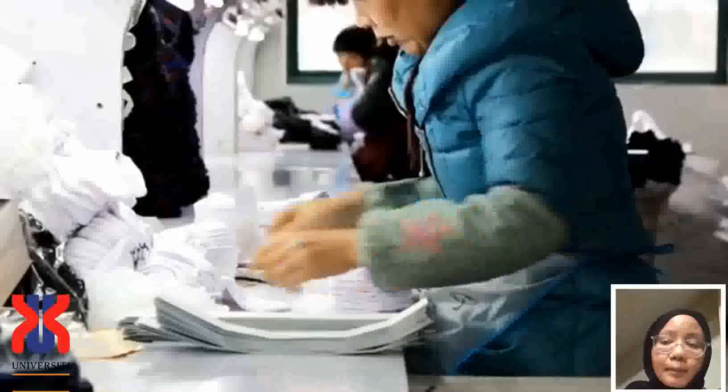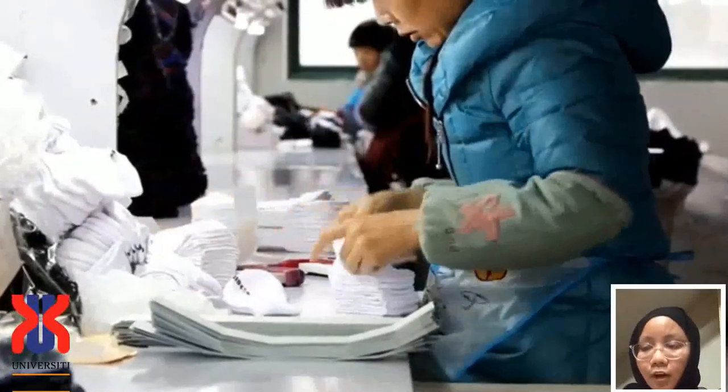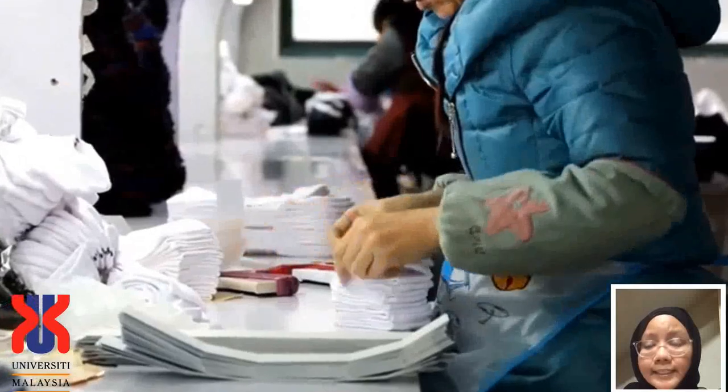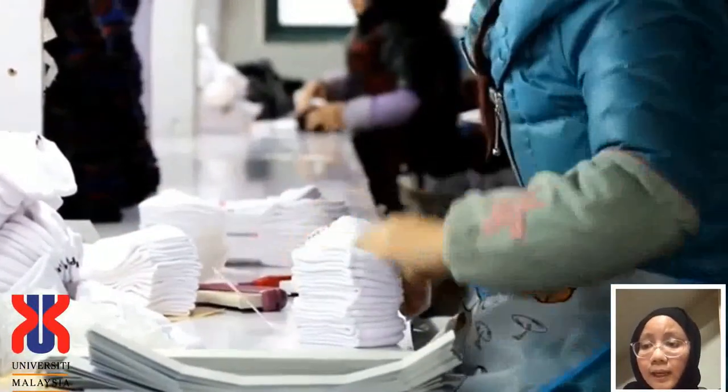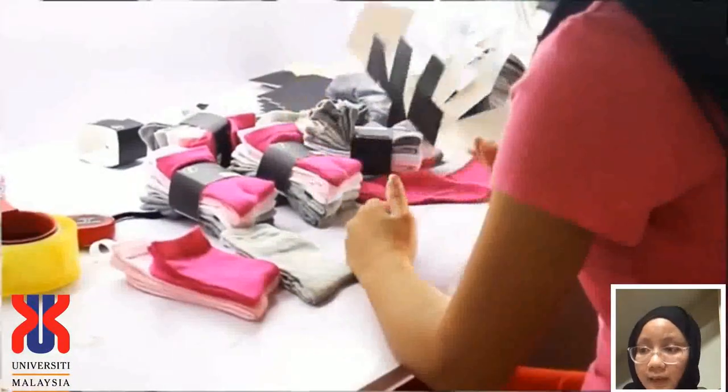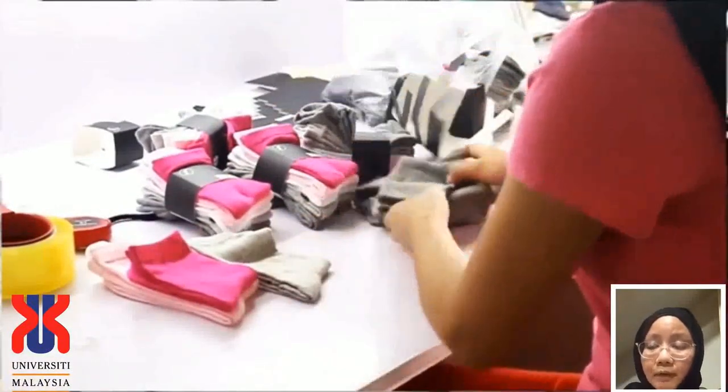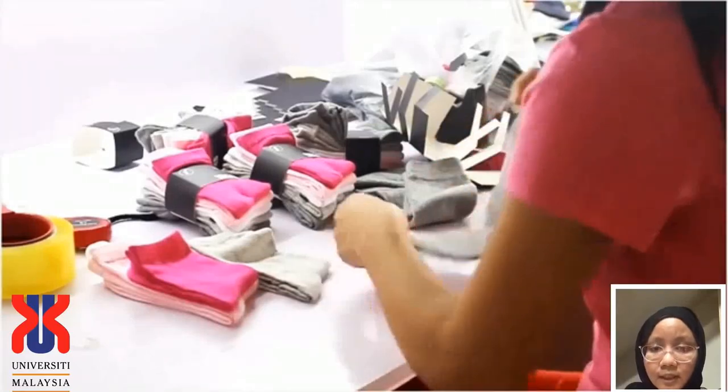And the last step is sock packing. It involves pairing and labeling. This is the final step to see if there is any deflection on the sock. The left and the right sock are paired together and then passed on to be a private label. So I think that's it for the manufacturer.